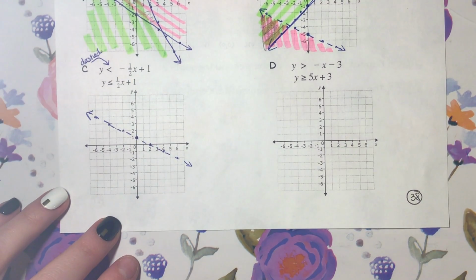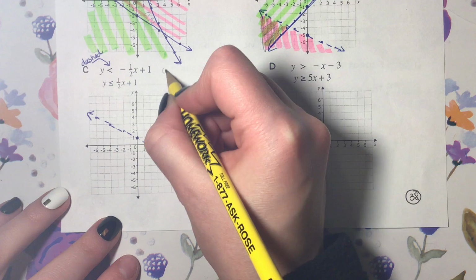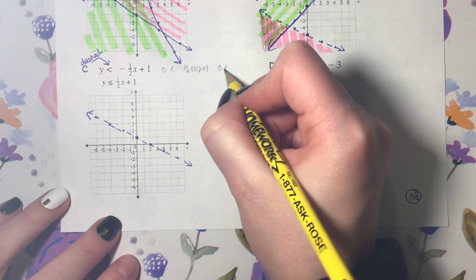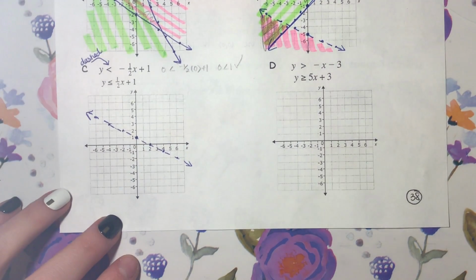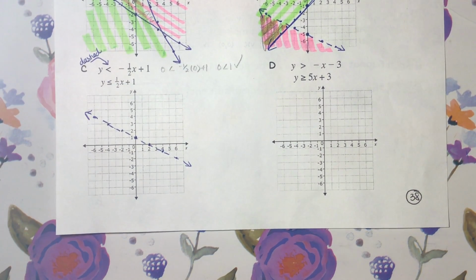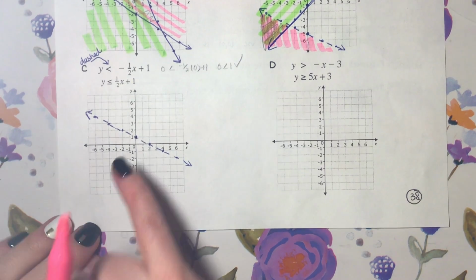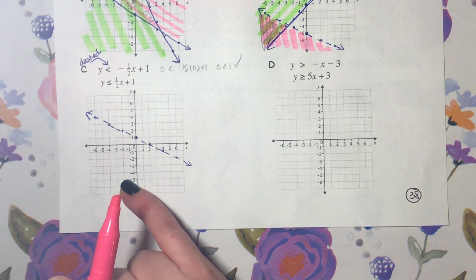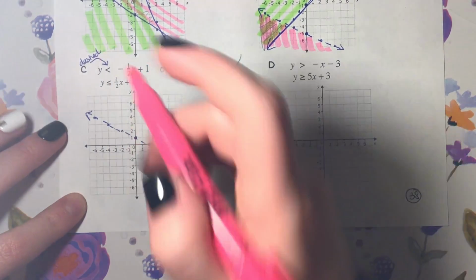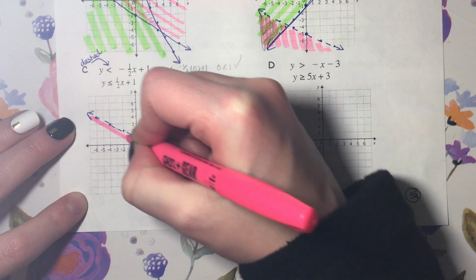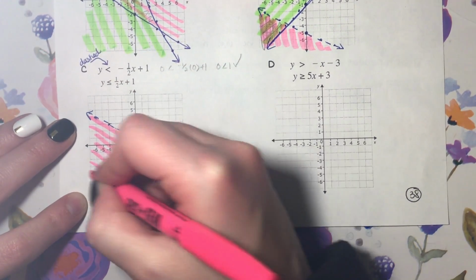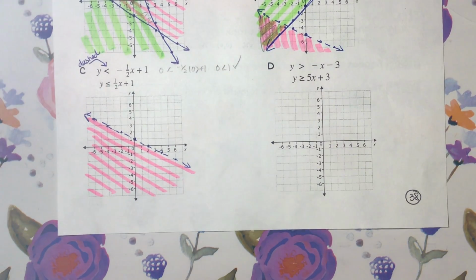Let's check the point 0, 0. So that is 0 is less than negative 1/2 times 0 plus 1, or 0 is less than 1. Yes, that is true. So on the same side that 0, 0 is on, right here is 0, 0, that means everything on that side is going to be an answer. Now we need to graph the other equation.